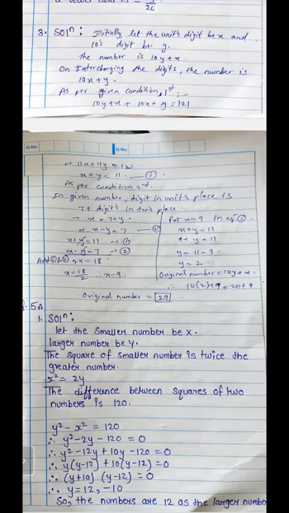So, as we know that the original number is 10y plus x. So, substituting the values of y and x in this number, that is 10 into 2 plus 9 is equal to 20 plus 9, which will be equal to 29. So, the original number which we'll get is 29.